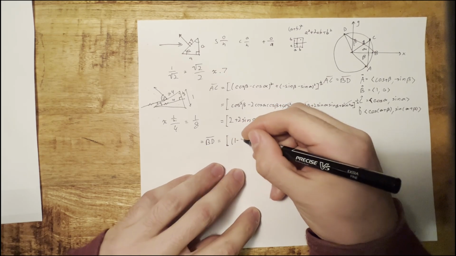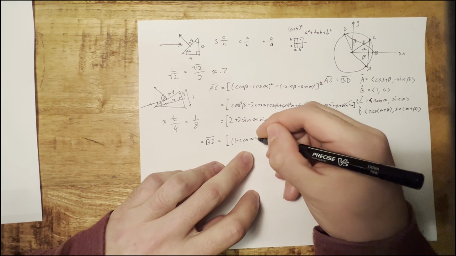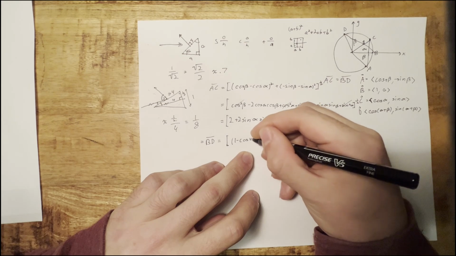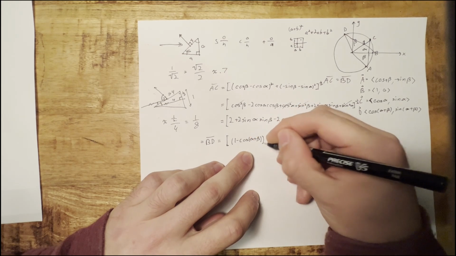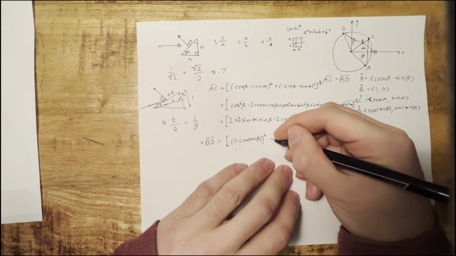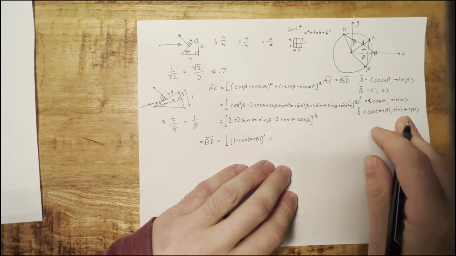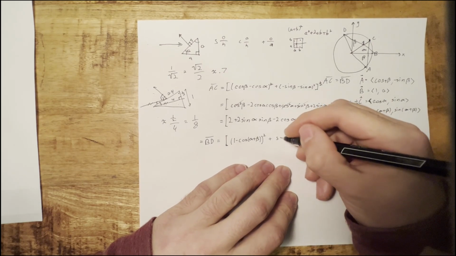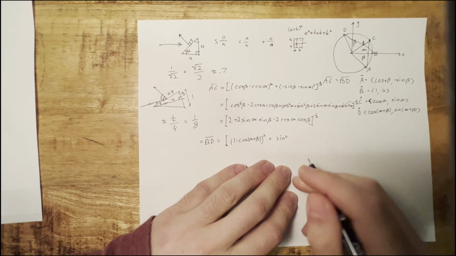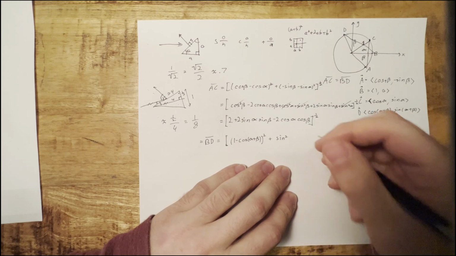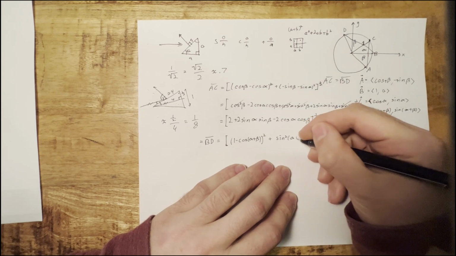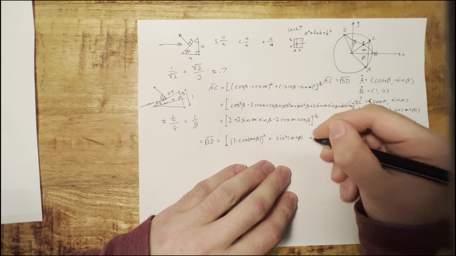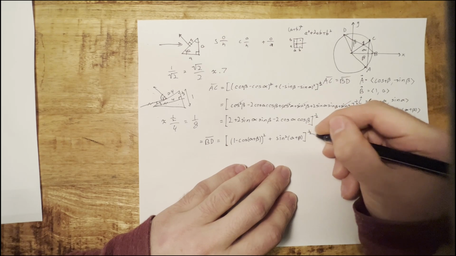So I have 1 minus cosine alpha plus beta, squared, and then plus, well, all that I've got is 0 minus sine alpha plus beta, so I'll just write that out as sine squared alpha plus beta, and that's all to the 1/2.